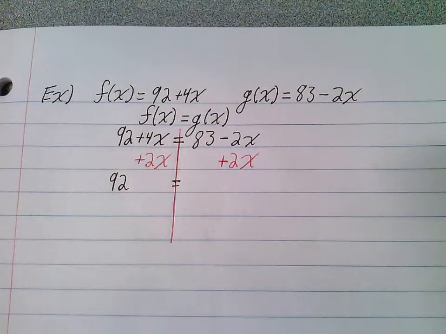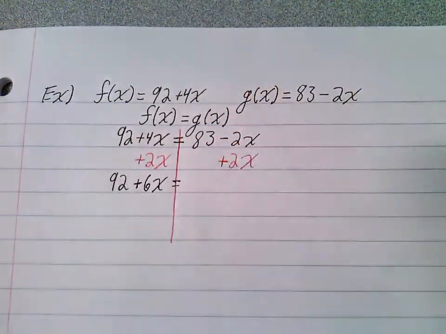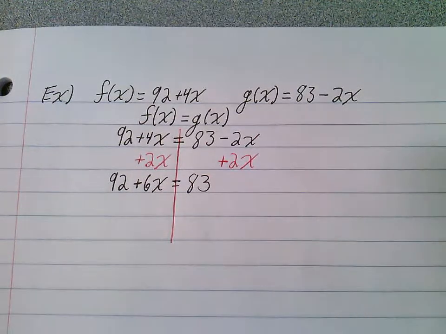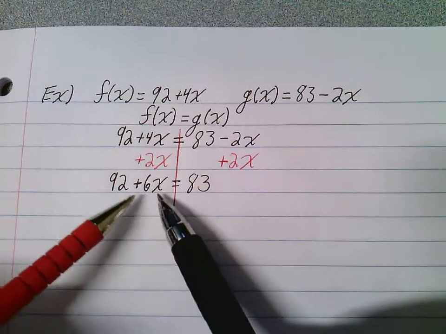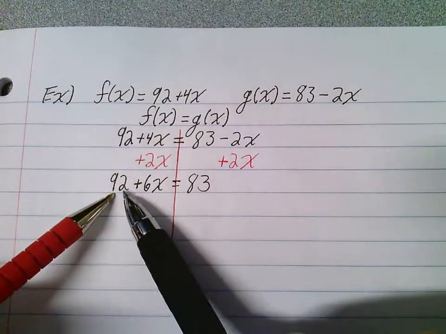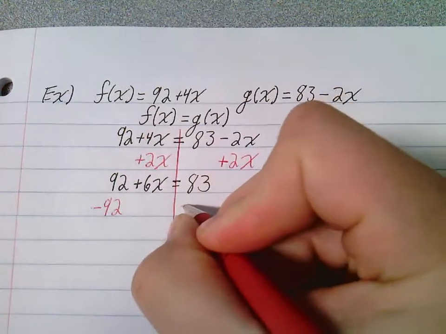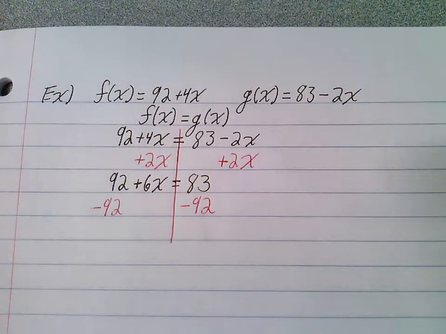(92). Good. And then 4x plus 2x is 6x. Thank you, Chase. 6x. Good. And then I'm just left with this 83 over here because these 2x's, minus 2x and plus 2x, cancel out. Great. Now I want to get these 6x by itself, so I need to get this away. How do I get rid of this 92? There we go. Good. I'm going to subtract 92. Cool. So these 92's go away, and I'm left with 6x is equal to, what is 83 minus 92?